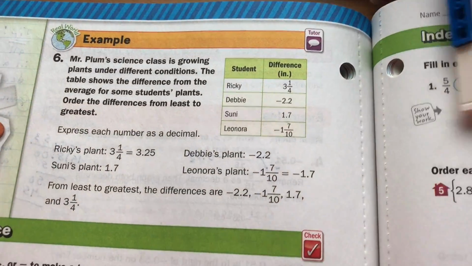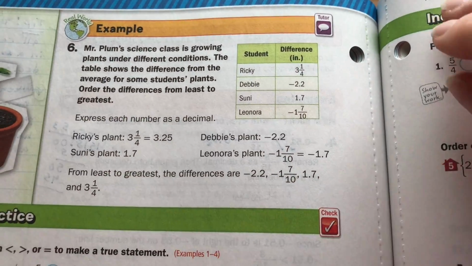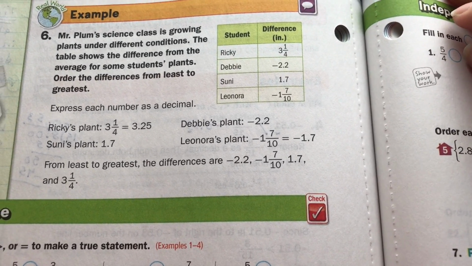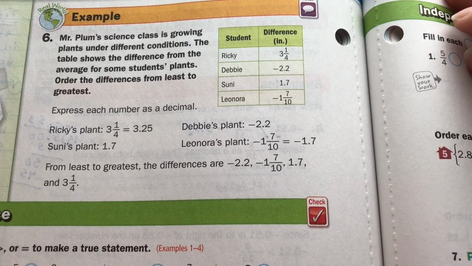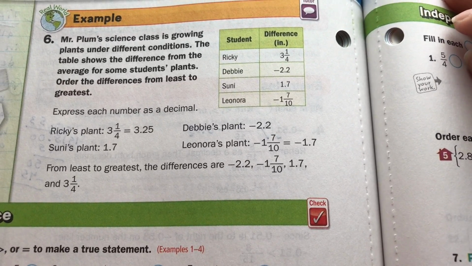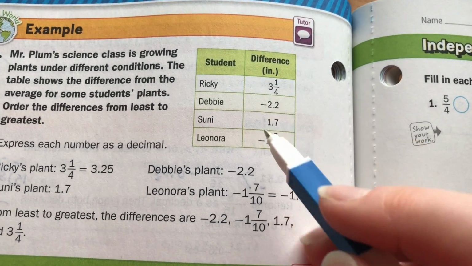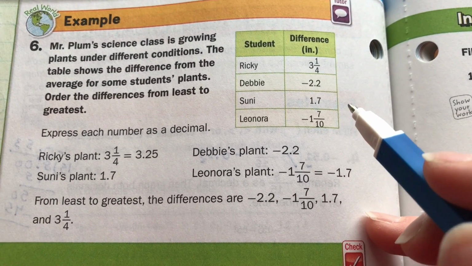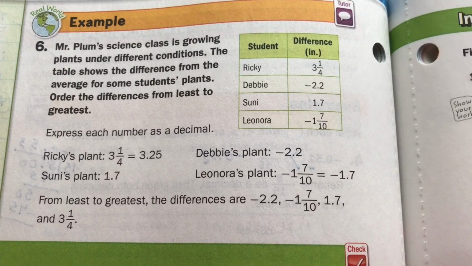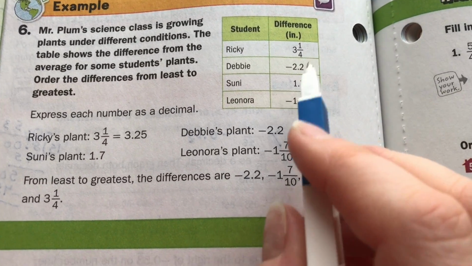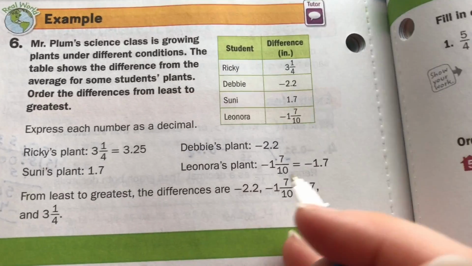Story problem. Mr. Plum's science class is growing plants under different conditions. The table shows the difference from the average for some students' plants. Order the differences from least to greatest. Okay, so we need to order all of these from least to greatest. We need to put them in decimal form. And look, we have some positive and some negative.